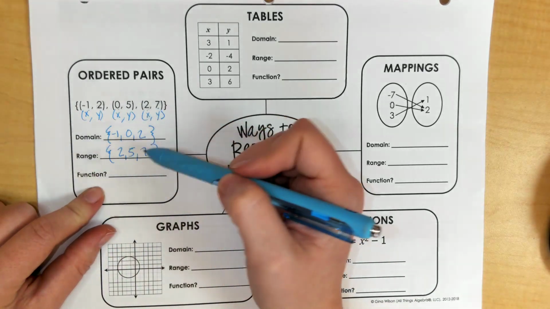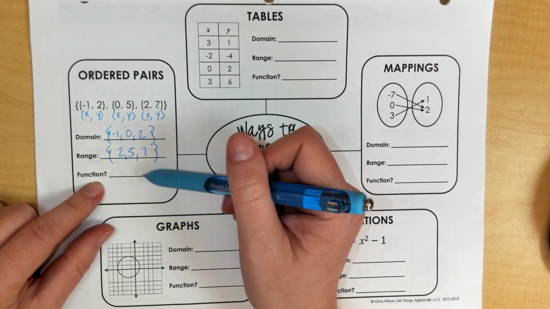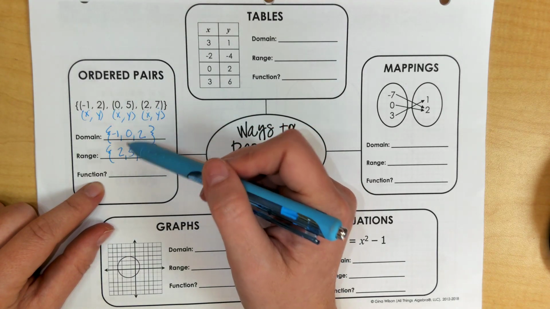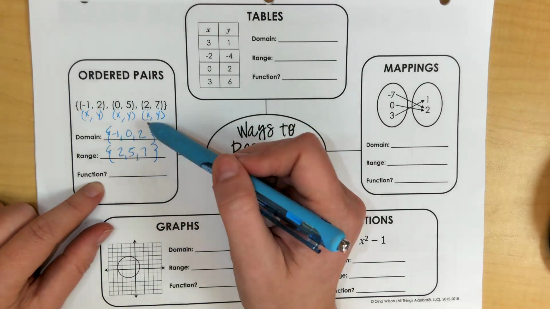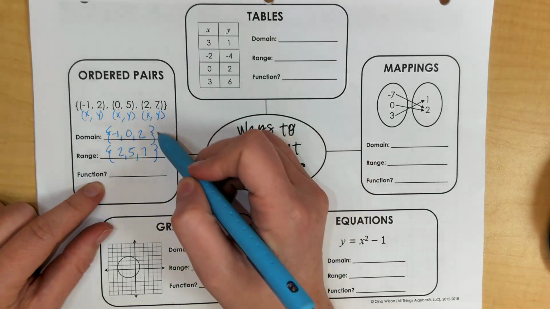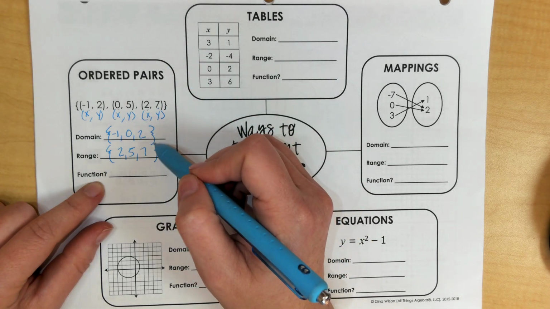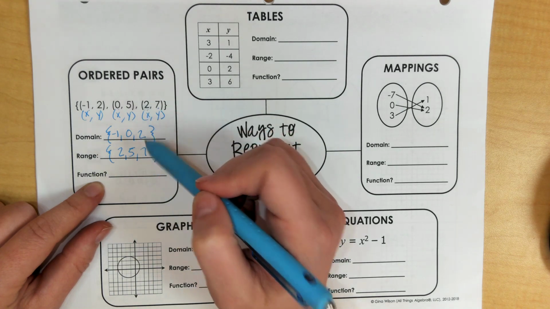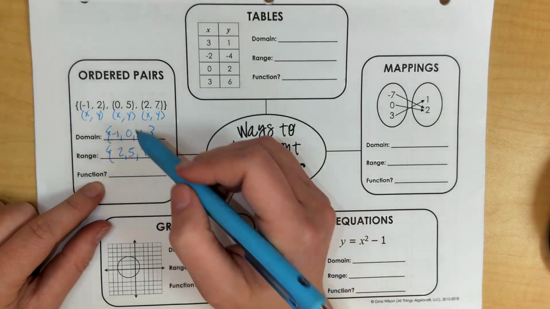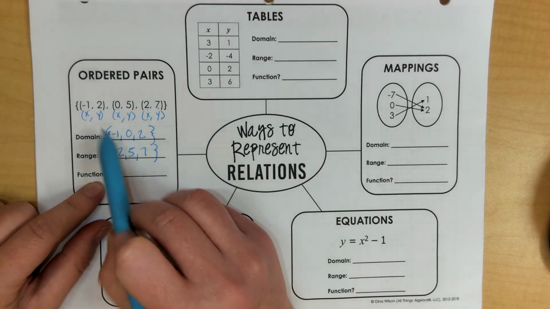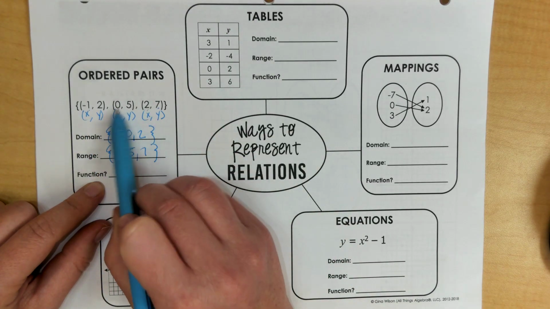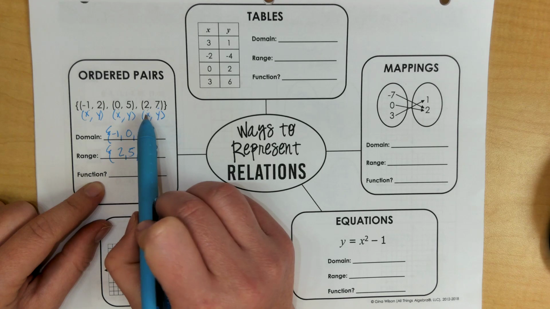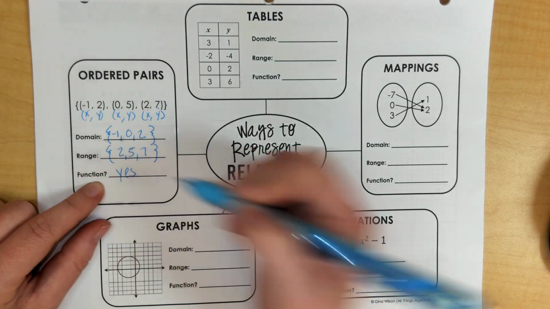When we're looking at ordered pairs to tell whether something is a function or not, we want to look at those x values. And if that x value is repeated anywhere, we're not worried about the y values, just the x value. If the x value is repeated anywhere, then it is not a function. If the x values are not repeated and they're used only once, then it is a function. So in this case, we have a -1, a 0, and a 2. All 3 numbers are different. They're only used once, so this is a function.